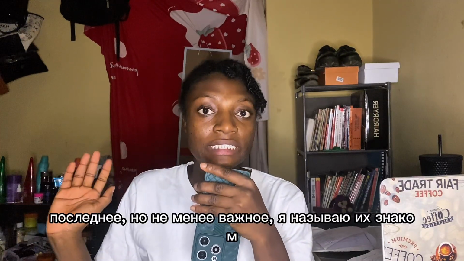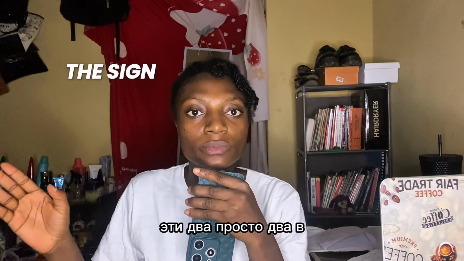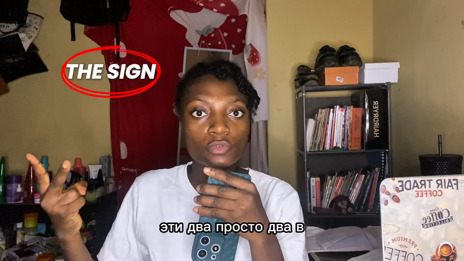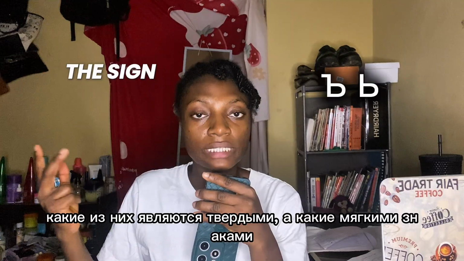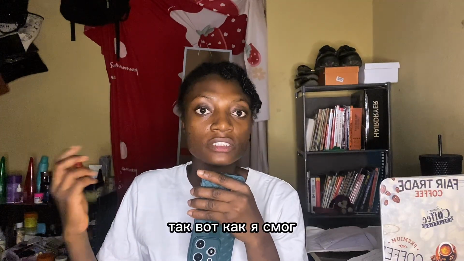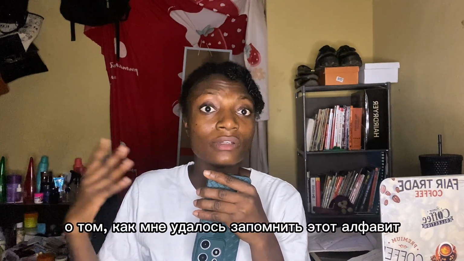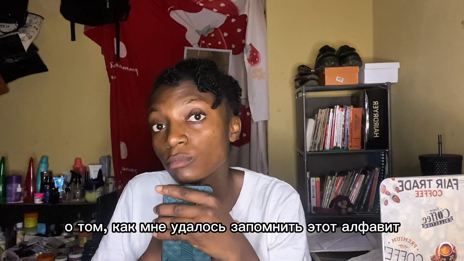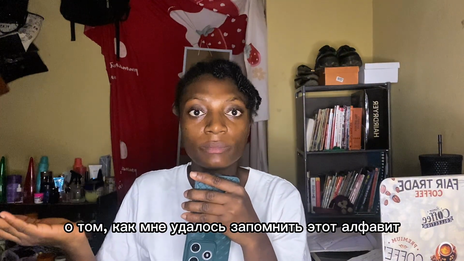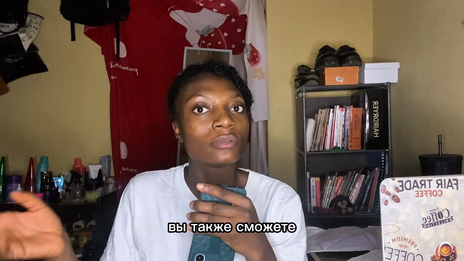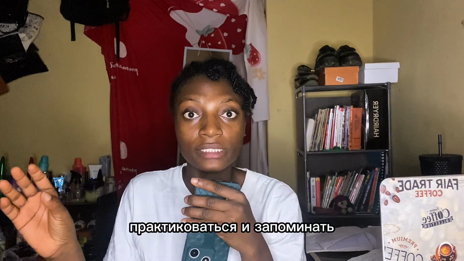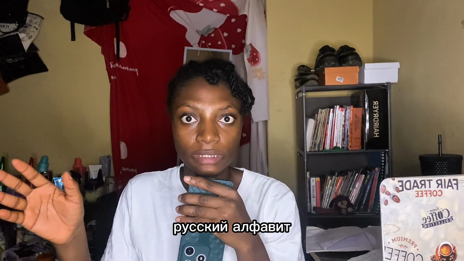And last but not the least, I call them the sign. These ones, they're just two, which is the hard and the soft sign. So this was how I was able to memorize this alphabet. I hope with these points you would also be able to practice and memorize the Russian alphabet.